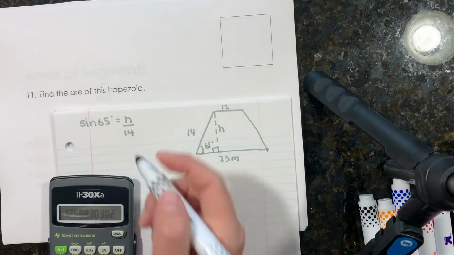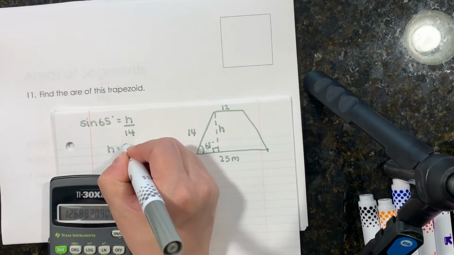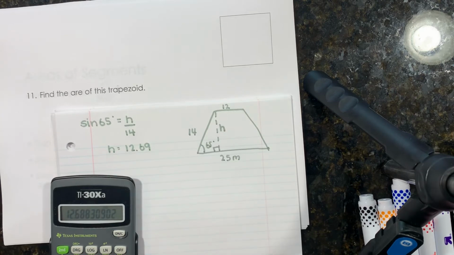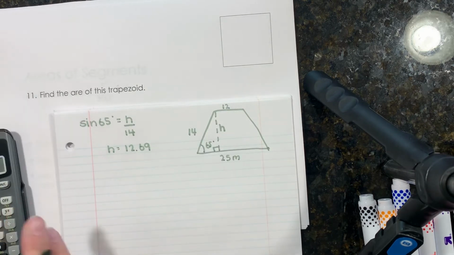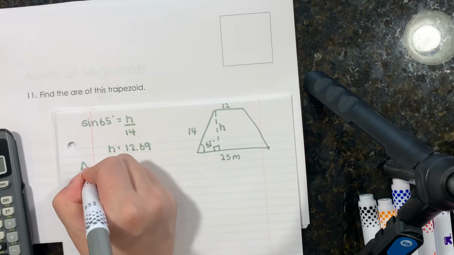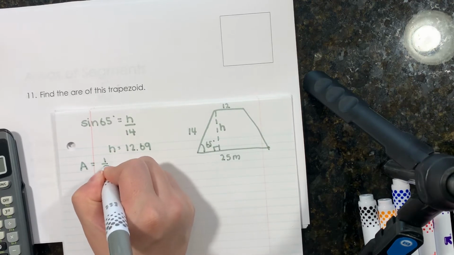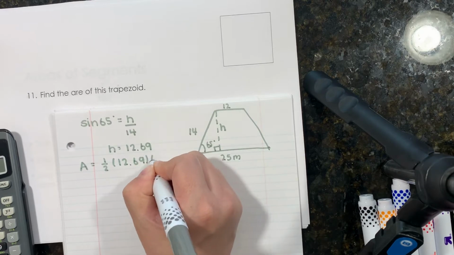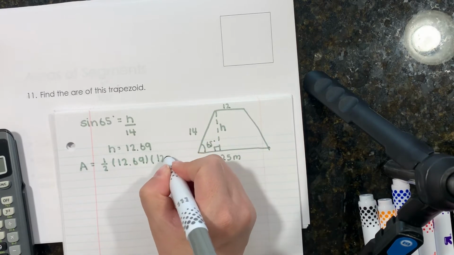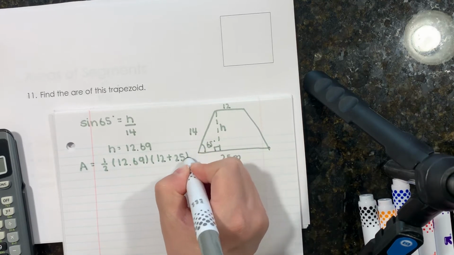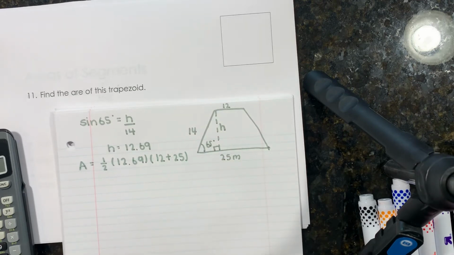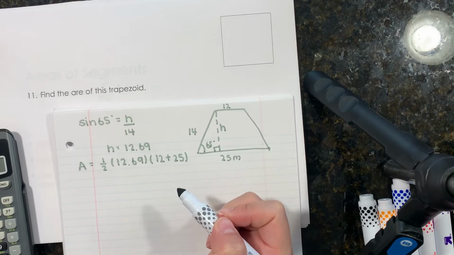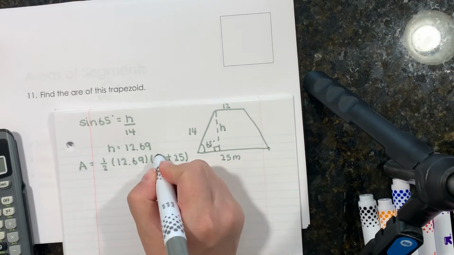Now my height is going to be approximately 12.69, but again, I'm going to use all the decimal places, so I'm going to leave this in my calculator as is. When I find the area, area is equal to 1/2 the height, so 12.69, times base 1, which is 12, plus base 2, which is 25. Well, we can just do some simple addition right here. So 12 plus 25 would give us 37.